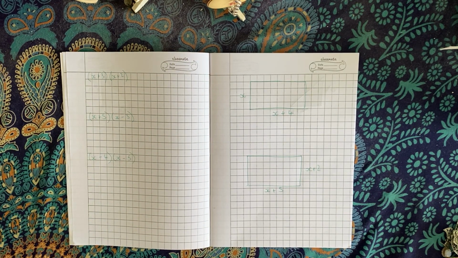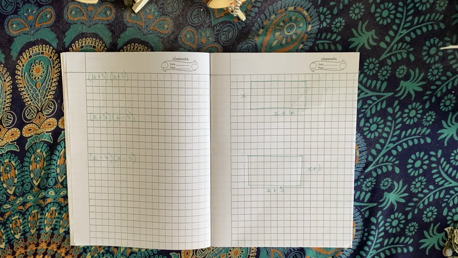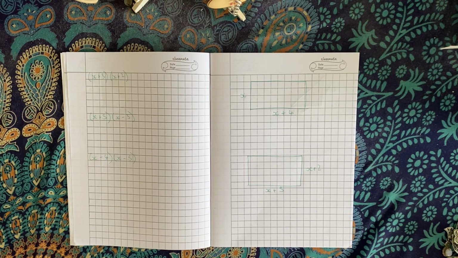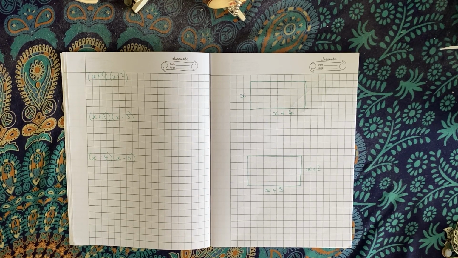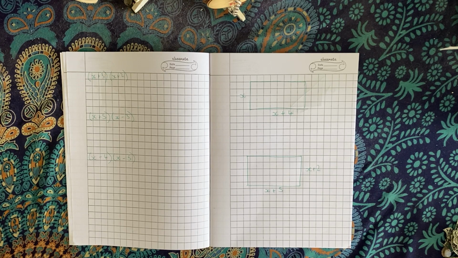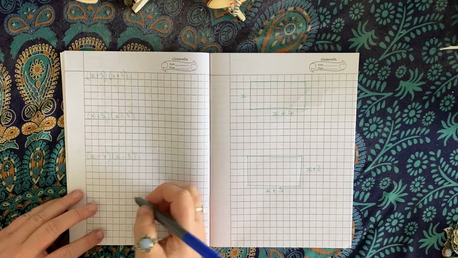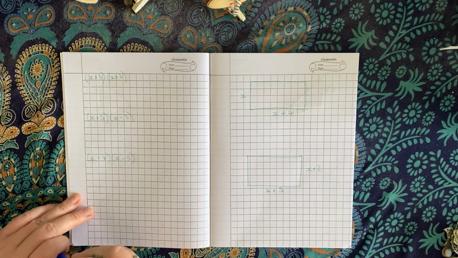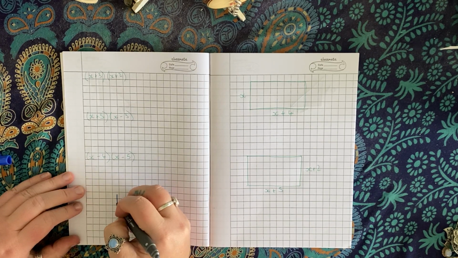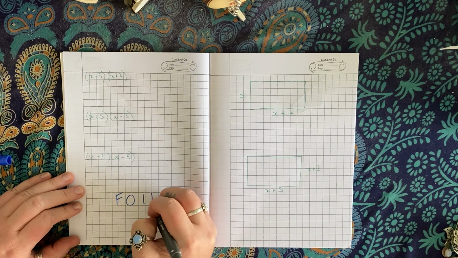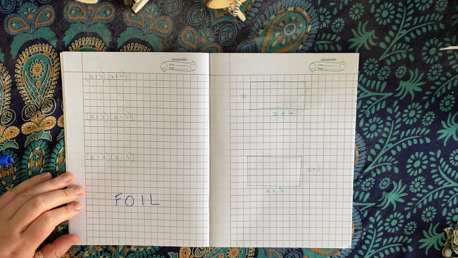Hello again. This time we're going to look at expanding two sets of brackets. This is not something we've done before, it's a new idea, and I'm going to teach you a little acronym to teach us how to do it. We're going to use the acronym FOIL, and that's going to help us remember what to do in what order.